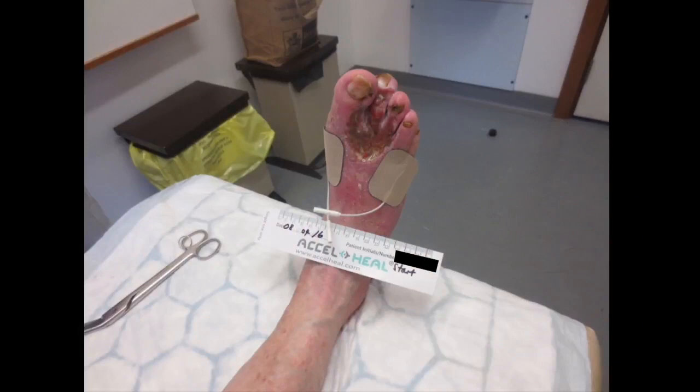This is a patient who had vasculitis, diabetic as well. As you can see, he's got quite extensive wounds on the dorsum of the foot, and they went through to the toes underneath the sole of the foot. He had a very high pain score.